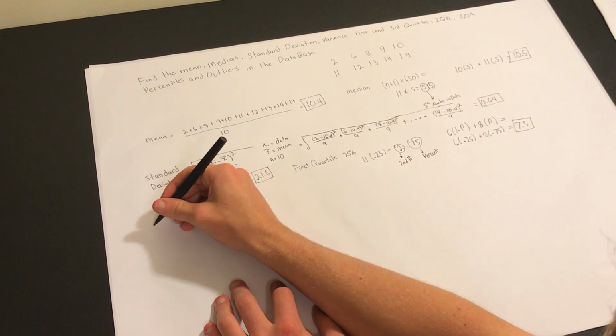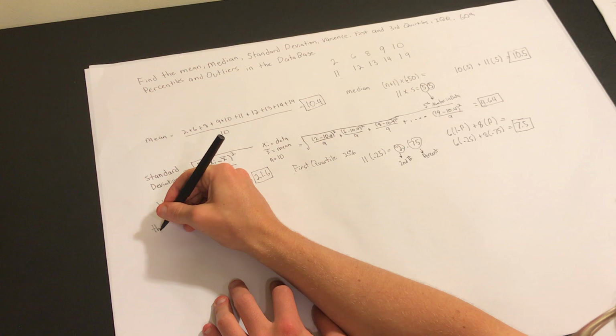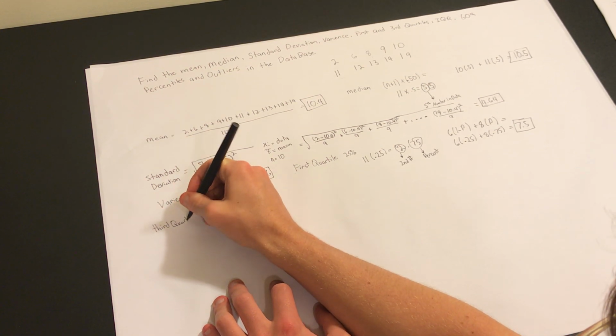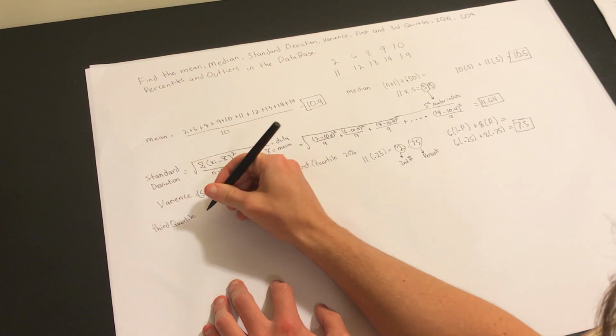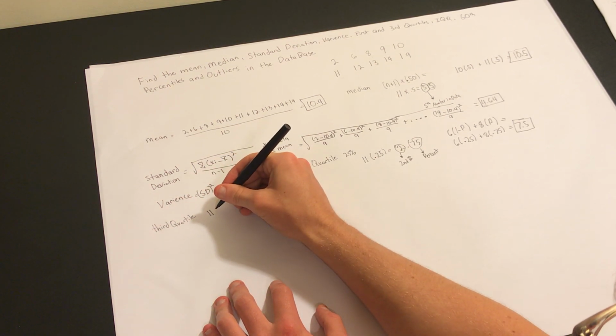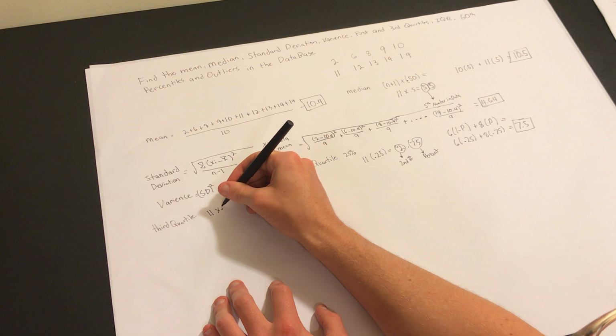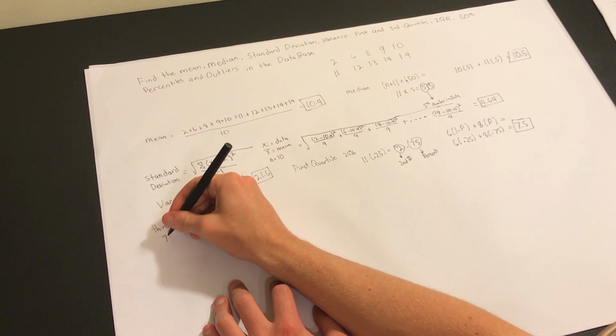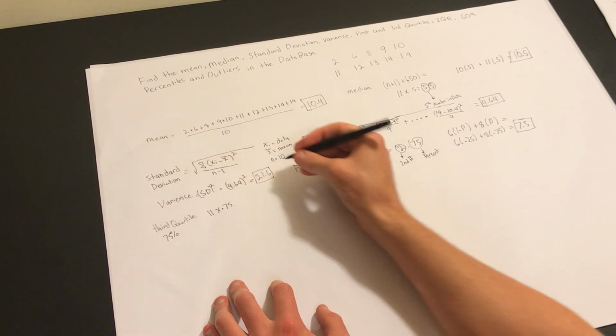We're going to do the same thing to find the third quartile. So 11 times 0.75, because the third quartile is like the 75% value.